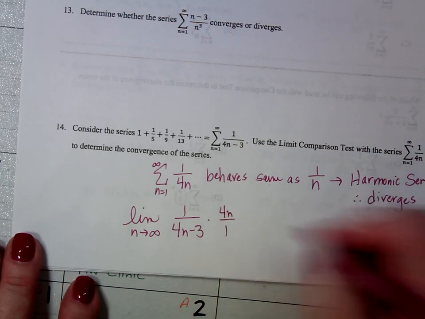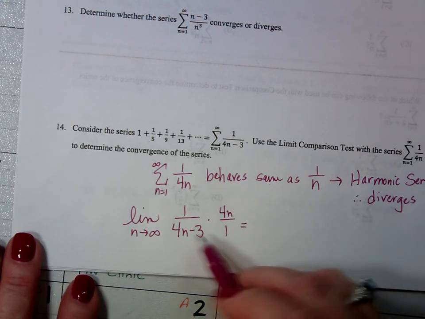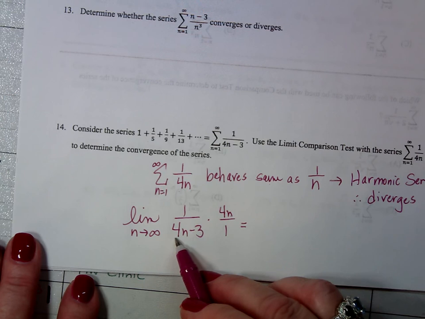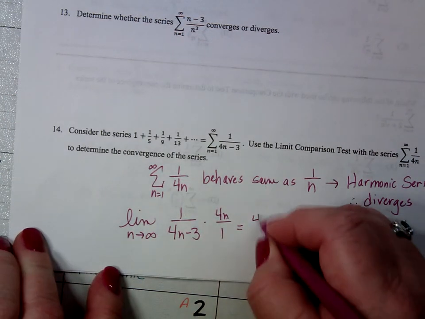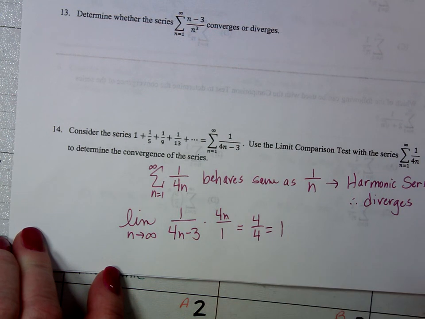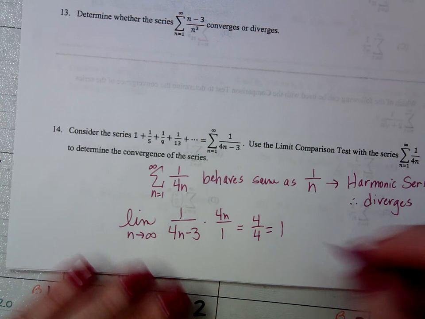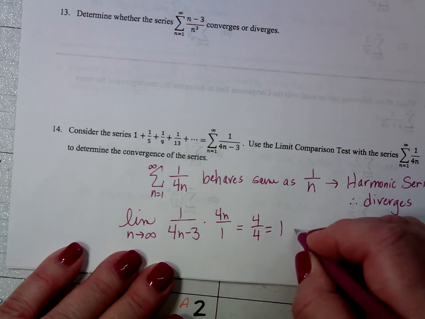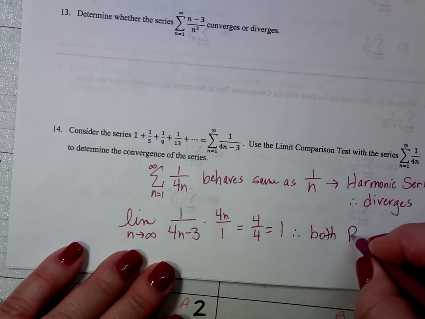Think about your limits. You have a 4n on the top, you have a 4n on the bottom. So take their coefficients, 4 over 4, that equals 1. And so since it is positive and finite, both therefore diverge.